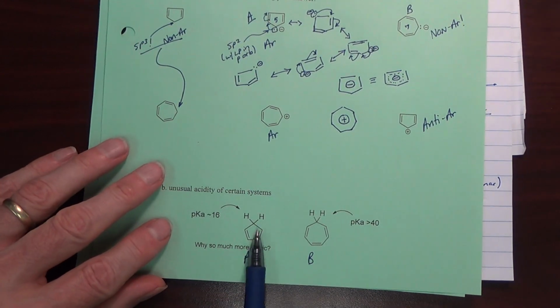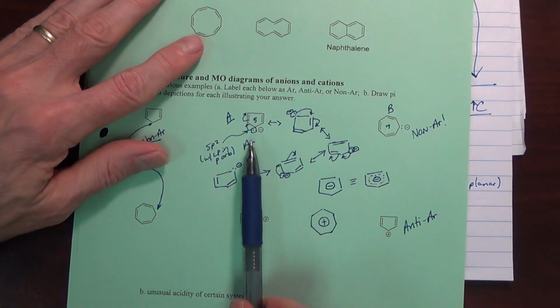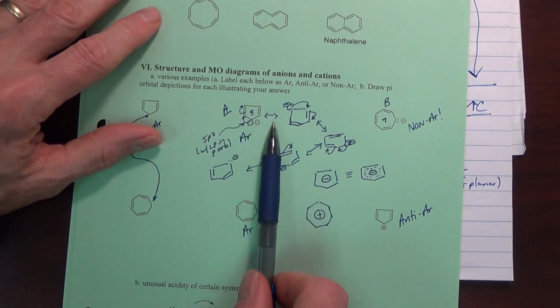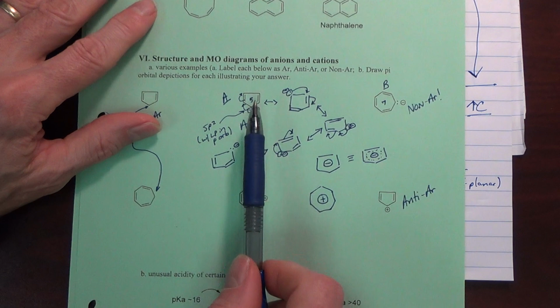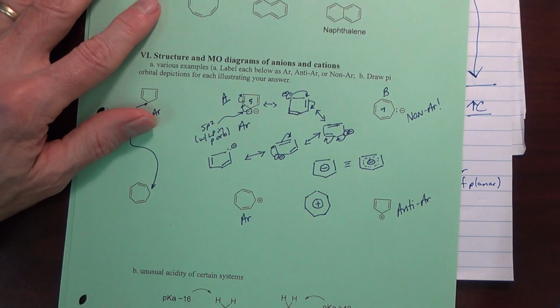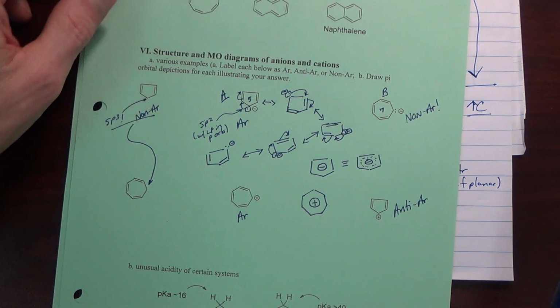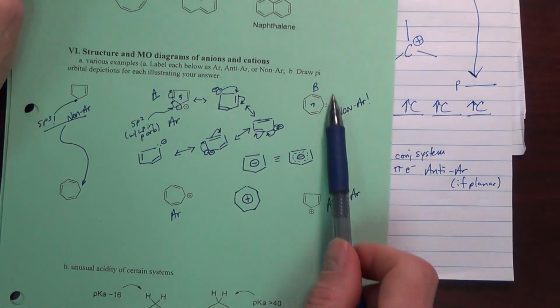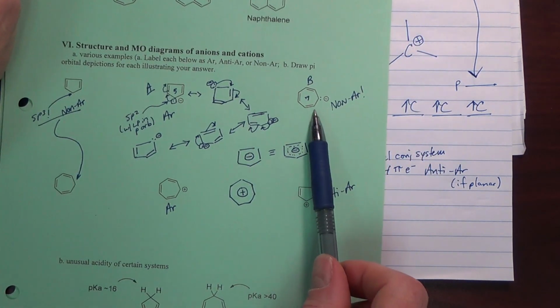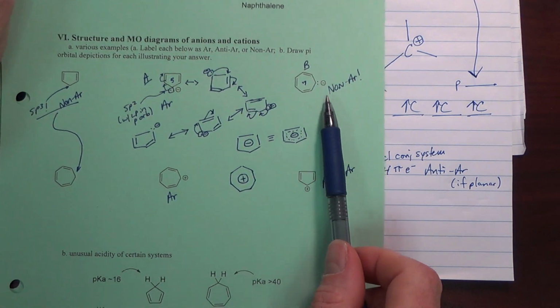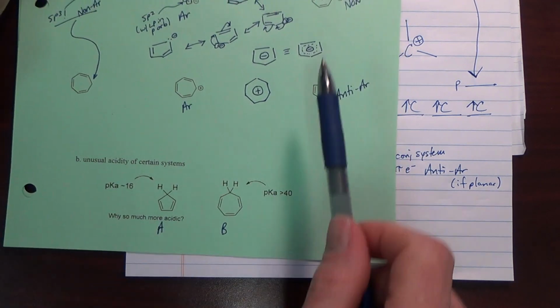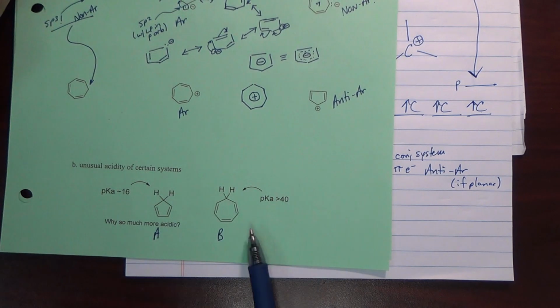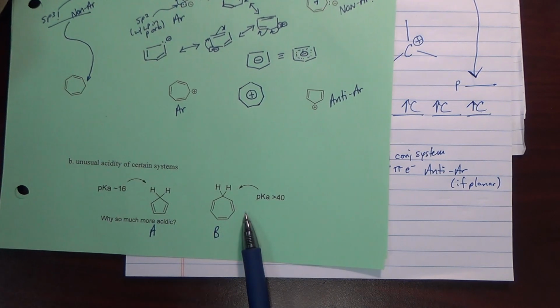Well, the answer is A, because when it acts as an acid, it becomes an aromatic carbanion. When B acts as an acid, it becomes this conjugate base, which is anti-aromatic, and that'd be very bad. Why would B want to act as an acid and become an anti-aromatic carbanion? It would not want to act as an acid.